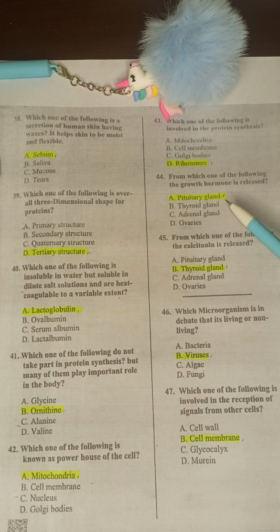So pituitary gland. From pituitary gland. From which one of the following the calcitonin is released? It's thyroid gland. Which microorganism is in debate that it's living or non-living?